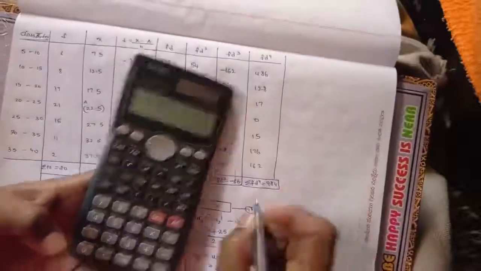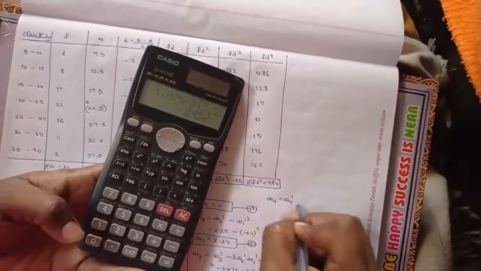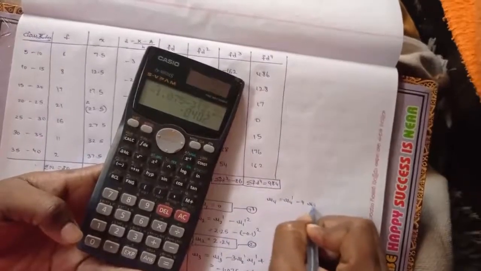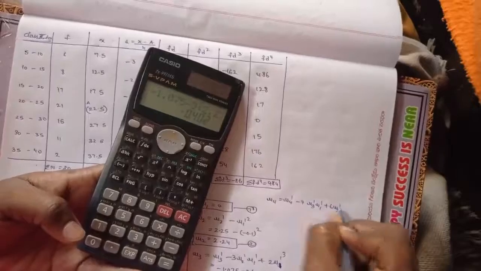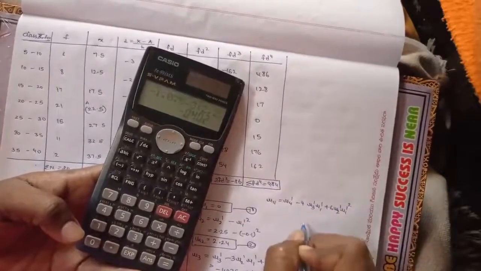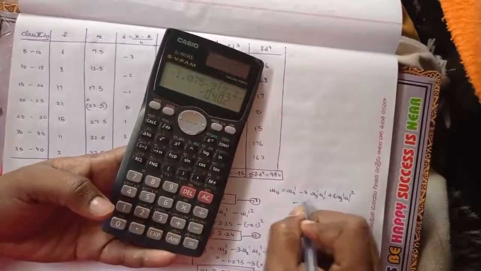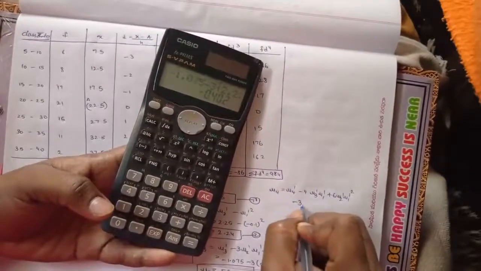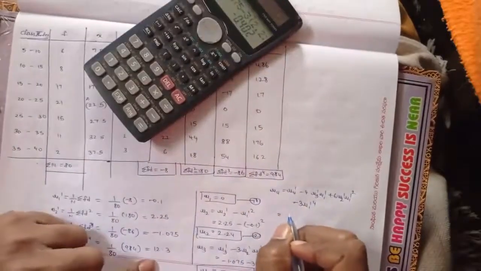So let us calculate the mu4 value also. Mu4 is equal to mu4 dash minus 4 mu3 dash mu1 dash plus 6 mu2 dash mu1 dash square minus 3 mu1 dash power 4. What is mu4 dash? Mu4 dash is 12.3.